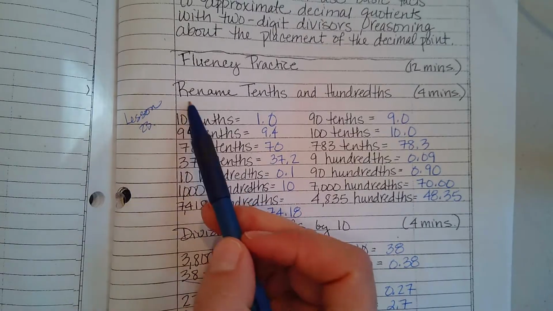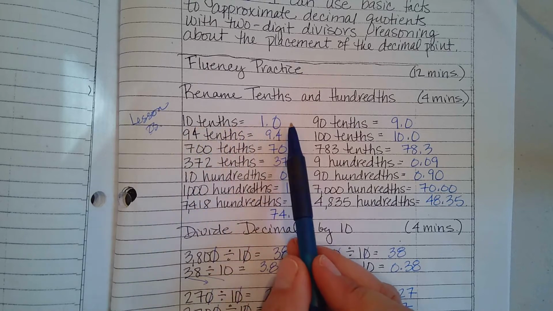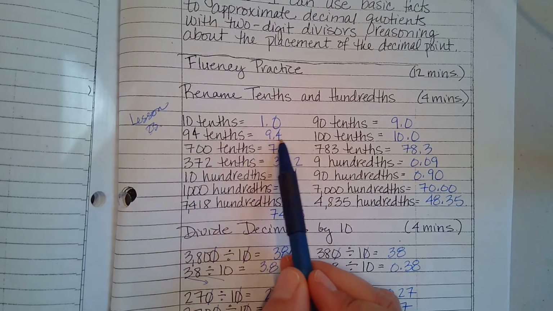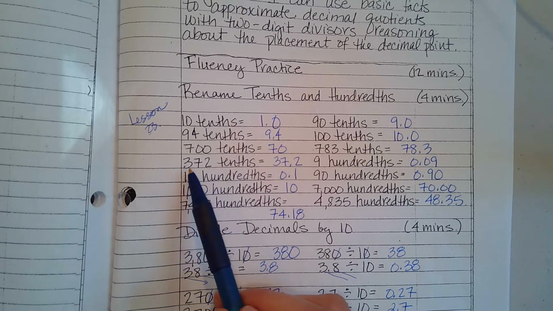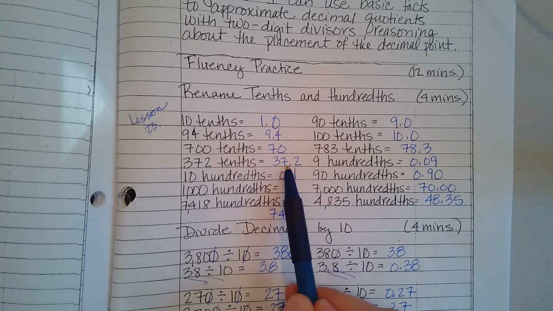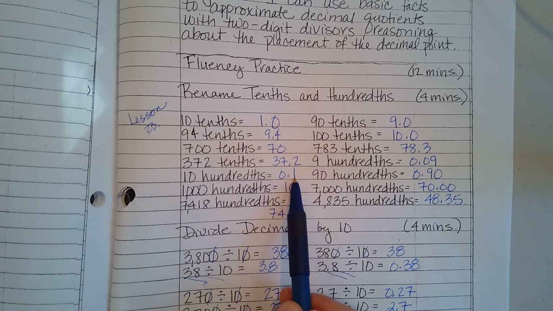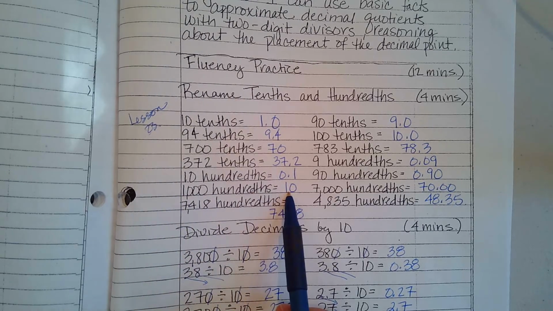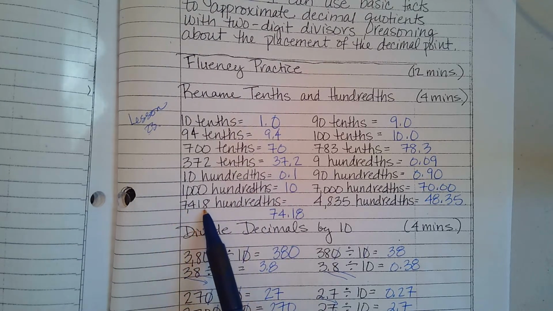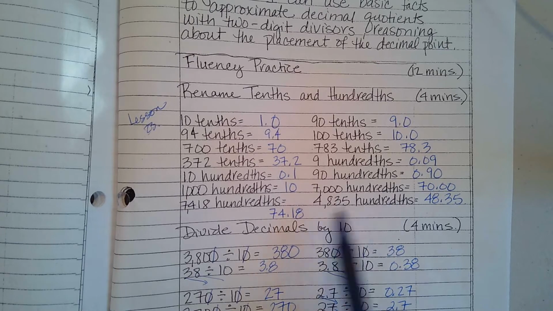Okay, so now hopefully you have completed and you're ready for a debrief. Renaming tenths and hundreds takes us back to lesson 23. 10 tenths is 1.0, 94 tenths is 9.4, 700 tenths is 70, 372 tenths is 37.2, because you have to have that tenths, right? 10 hundredths is 0.1, and 1,000 hundredths is 10. 7,418 hundredths is 74.18, because you have to have something in the hundreds, right?